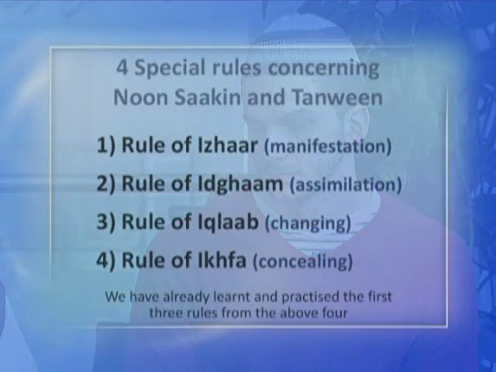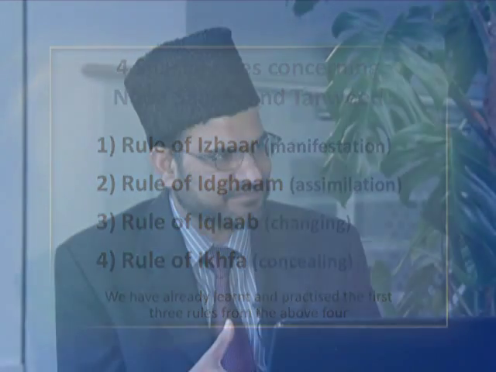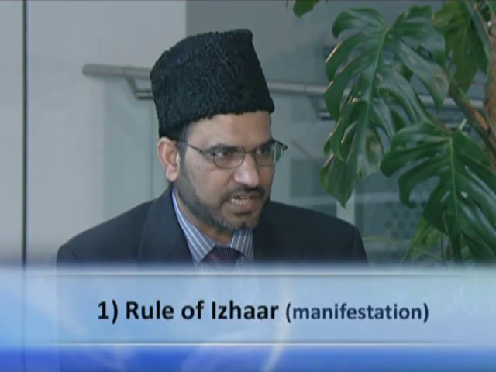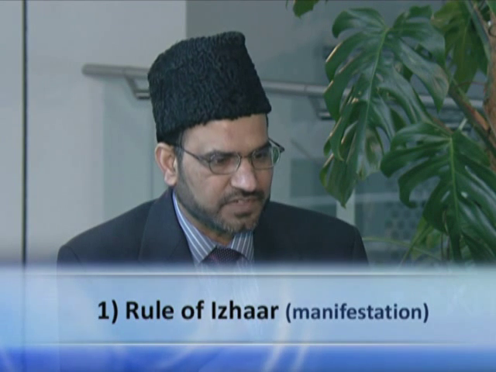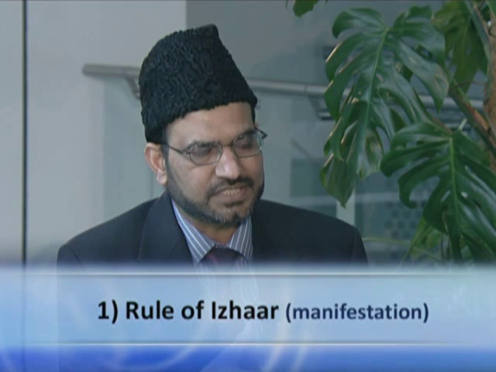Now, 4 special rules concerning Noon Saakin and Tanween. And these are the 4 rules. The rule of Idhaar is a manifestation, where the nasal sound of Noon Saakin or Tanween is clearly pronounced. It is not prolonged, but clearly pronounced.